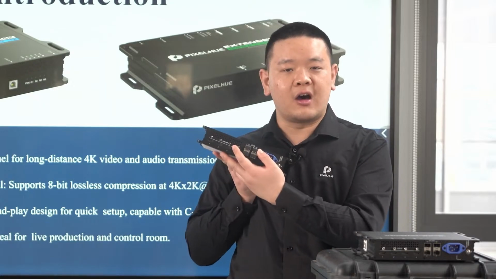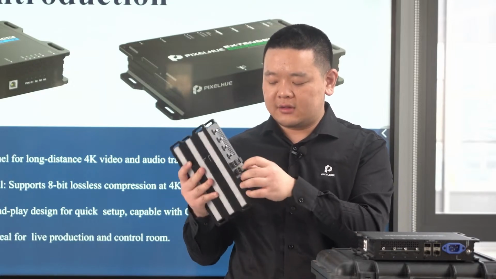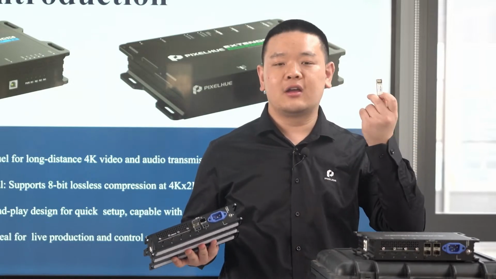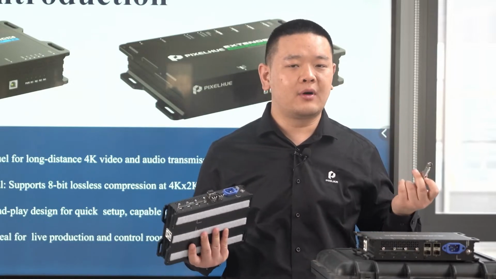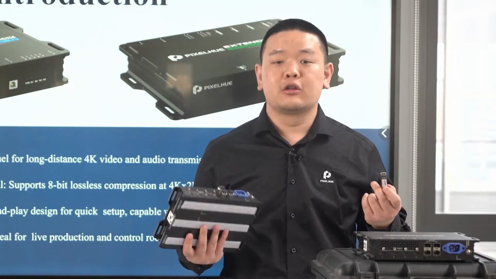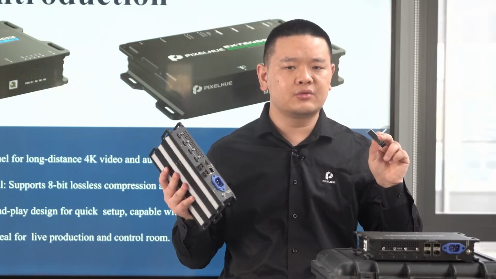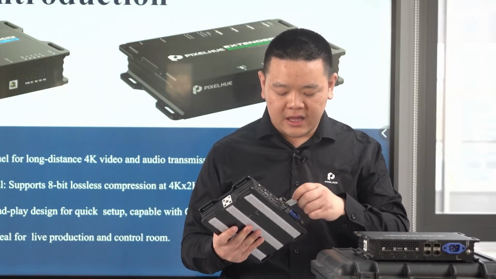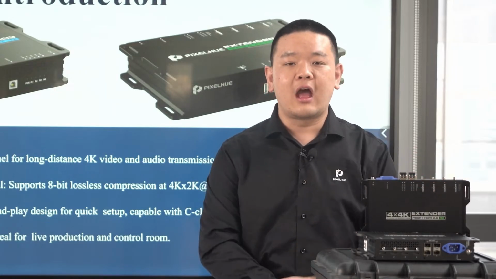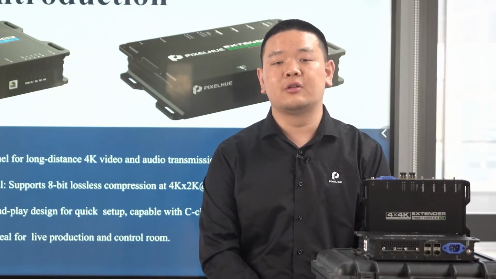And here is the optical output part. And you may notice we use optical modules. It's because the optical in here can be changeable. So we are capable with single mode and multi-mode fiber modules. Which means you can change the optical modules according to your on-site applications. If you're using single mode, the transmission distance is like 3 kilometers.